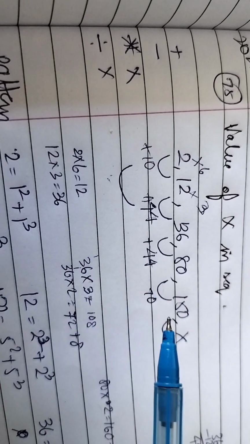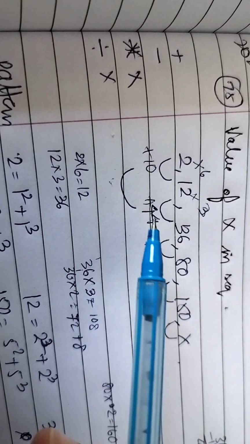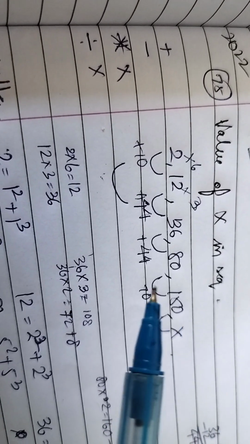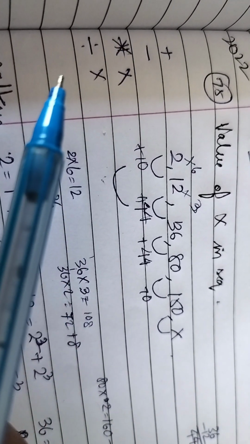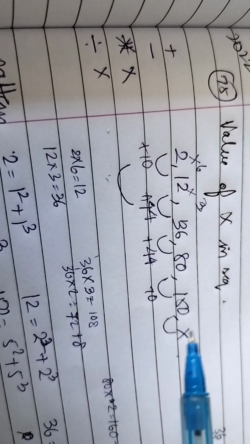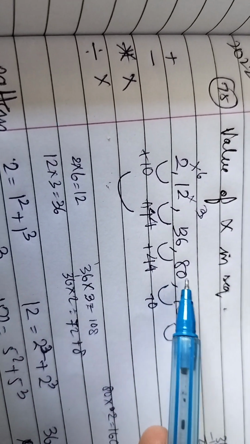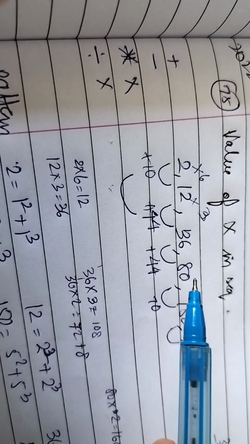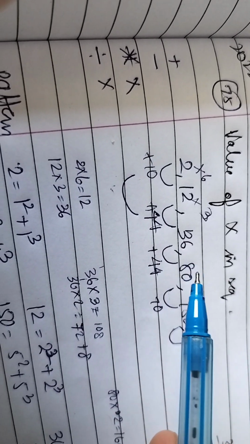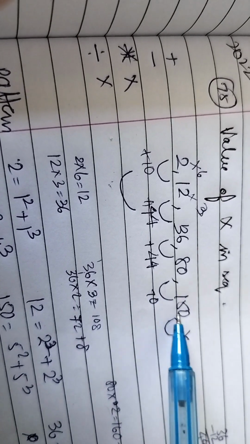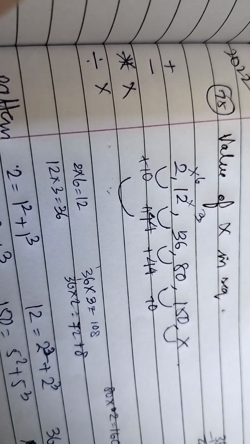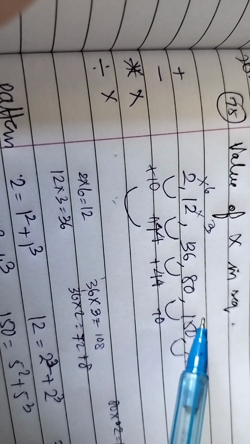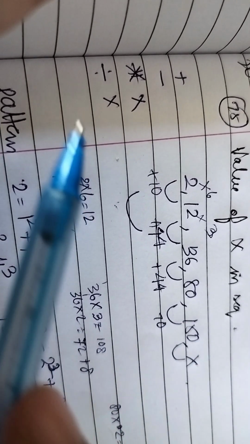There wasn't any pattern forming, like this 44 here, so I thought maybe there's some pattern, but then I couldn't find one. And multiplication and division weren't making sense because it's 80 over here, it's 36 here, so 80 into what will give me 150, right? There are very few options here, and that's the reason there wasn't any pattern forming.